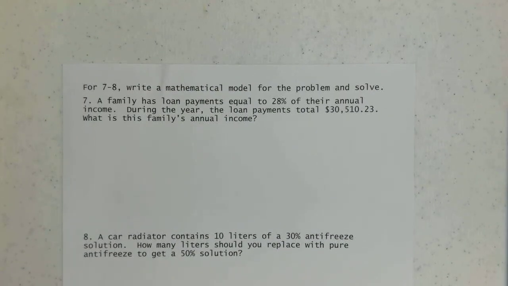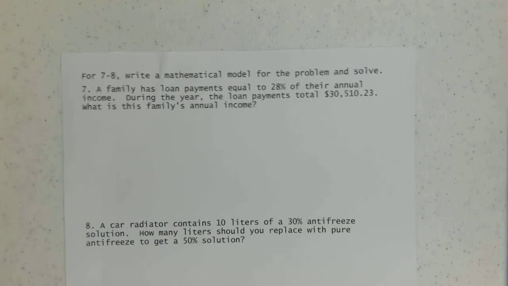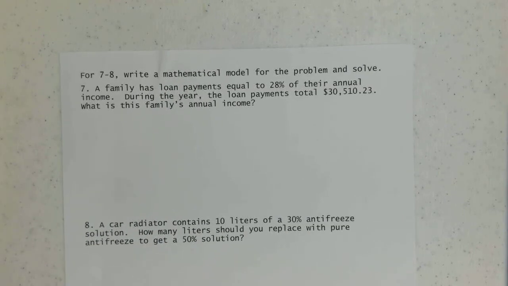Alright, for 7 and 8, write a mathematical model for the problem and solve. A family has loan payments equal to 28% of their annual income. During the year, the loan payments total $30,510.23. What is this family's annual income?